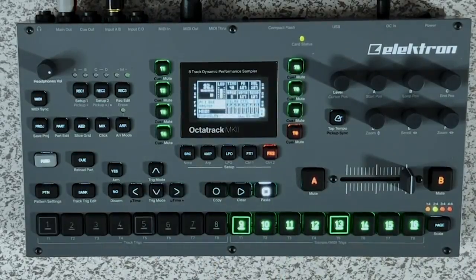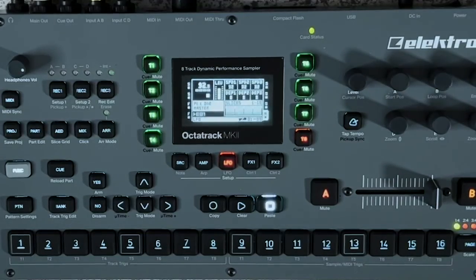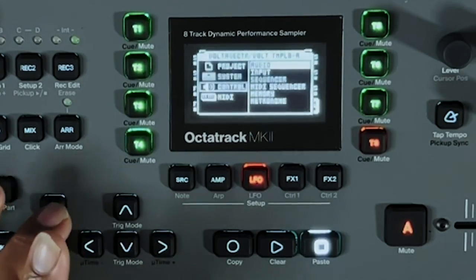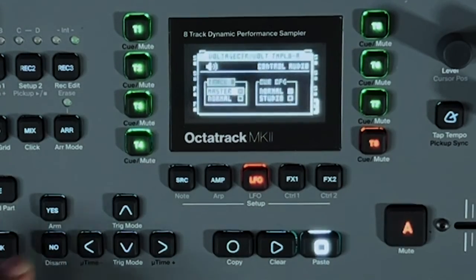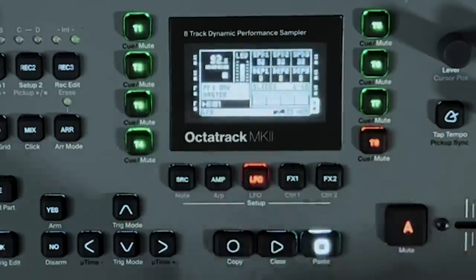My bad. I forgot to show y'all how to set up the master track when we were doing the setup. So I want to show you that real quick in case somebody needs to know that. So you hit project, control, audio, and then enable master track. And we're back in there. So yeah, my bad for forgetting that.